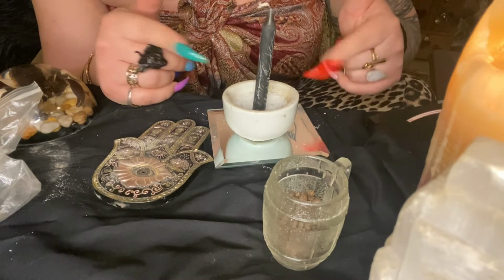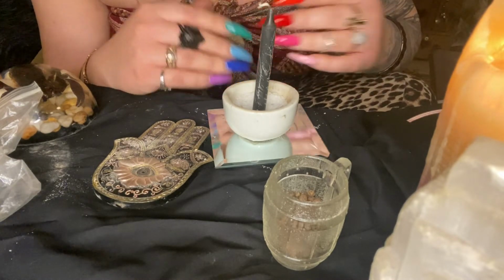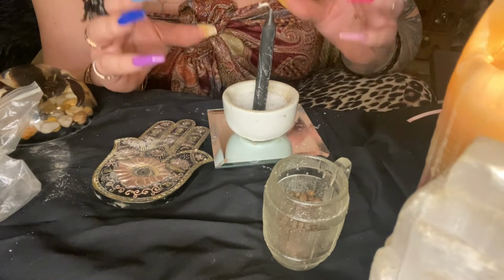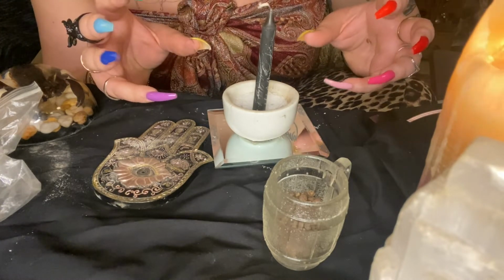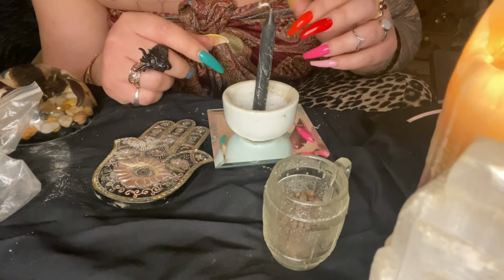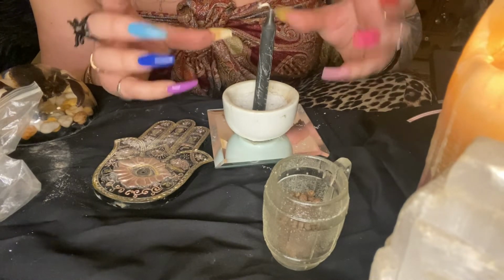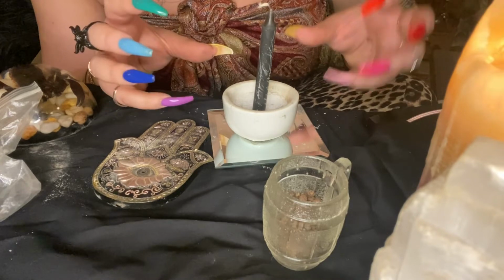This specific spell isn't necessarily a magical assault, but it's taking someone's energy that they've thrown your way, and we're going to amplify that energy and throw it right back at them. To give you an equivalent, it would be like, let's say someone threw a basketball at your head when you were not paying attention.